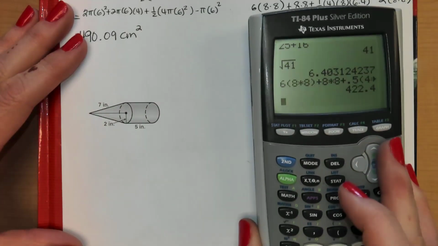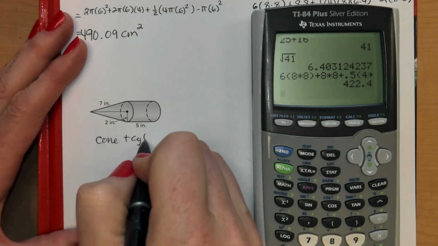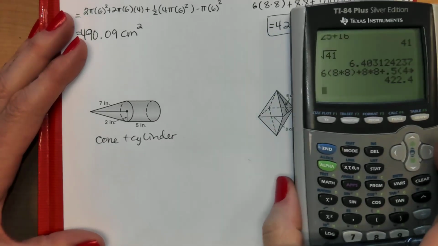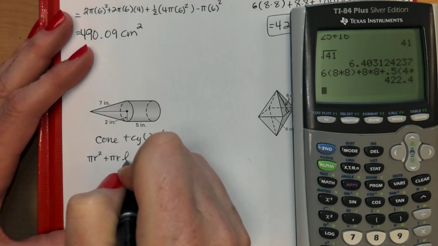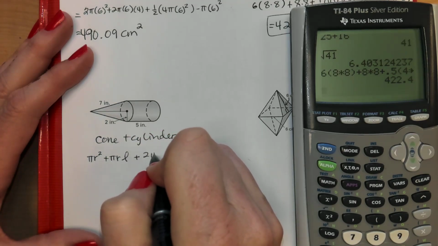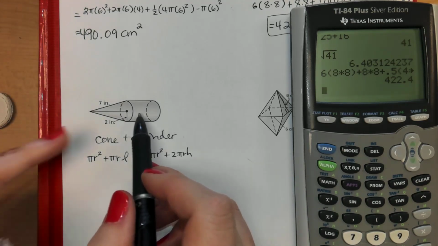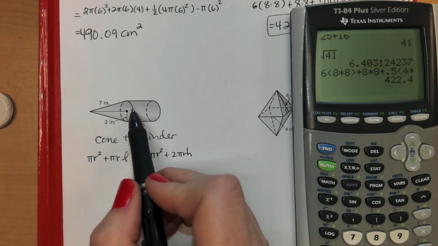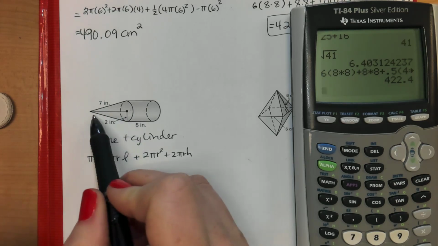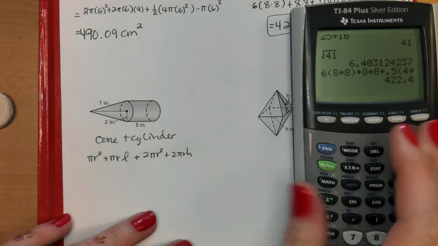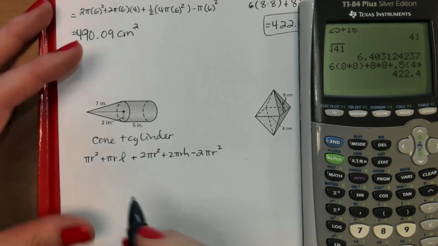2 more to go. Next up, I've got a cone and a cylinder. Cone's formula is pi r squared plus pi r l, and the cylinder's formula is 2 pi r squared plus 2 pi r h. And then where they attach to each other, or where they touch, is the circle shape that is both on the cone and at the top of the cylinder. So the bottom of the cone and the top of the cylinder, I need 2 of those to go away, so 2 circles, which will be pi r squared.